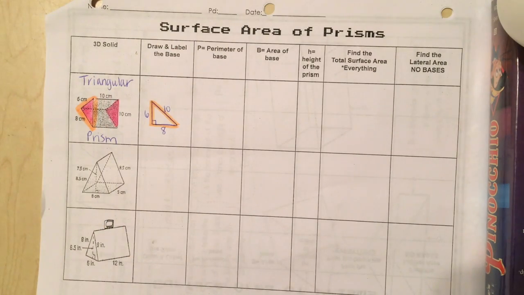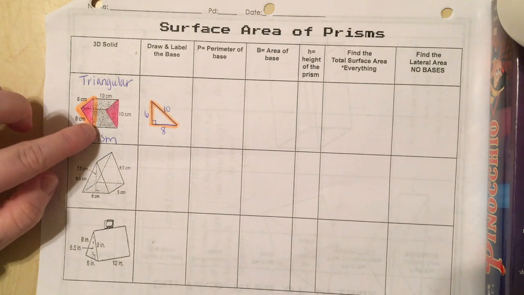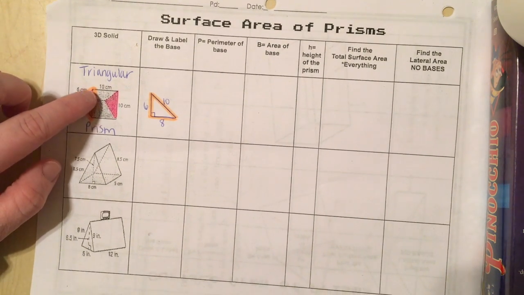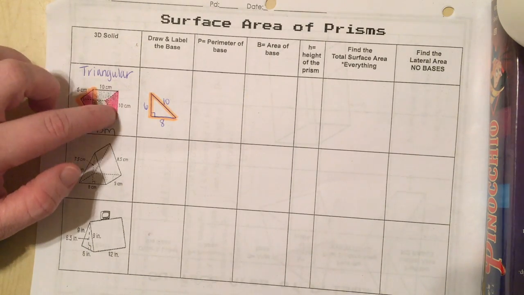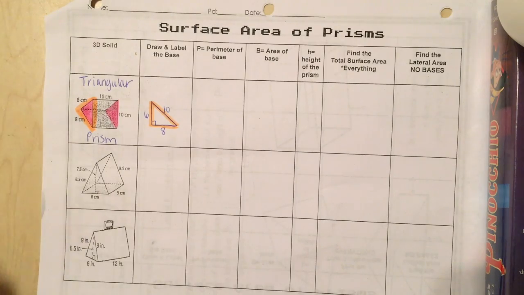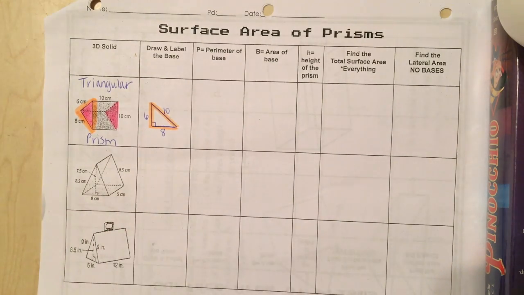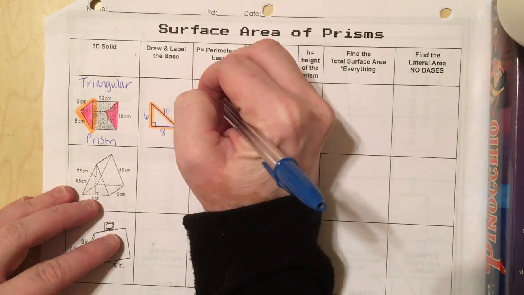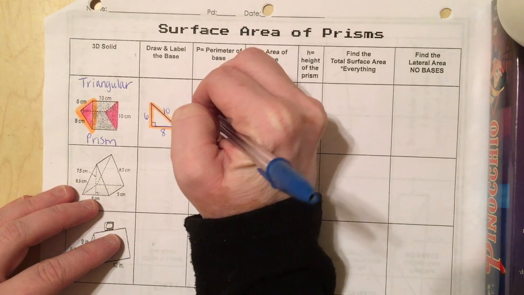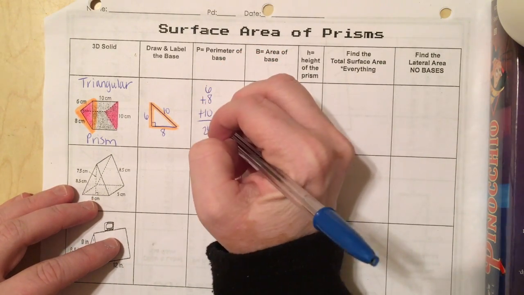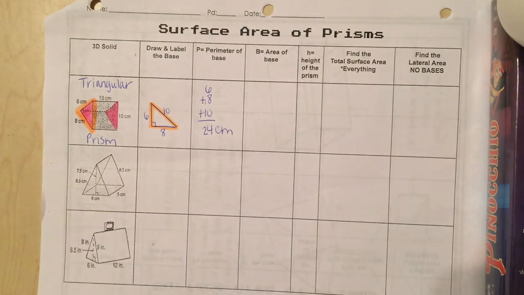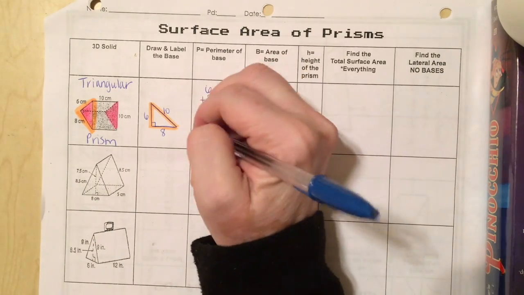I want to go around the shape, because surface area is not filling the shape. Surface area is going around the shape. Like if I were to cover it with yarn, I would go around it and around it and around it all the way till I got to the back. So perimeter of the base, add all the sides of it. So 6 plus 8 plus 10 is 24. So I have 24 centimeters as my perimeter.